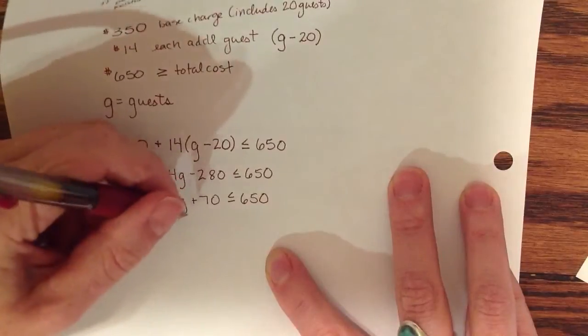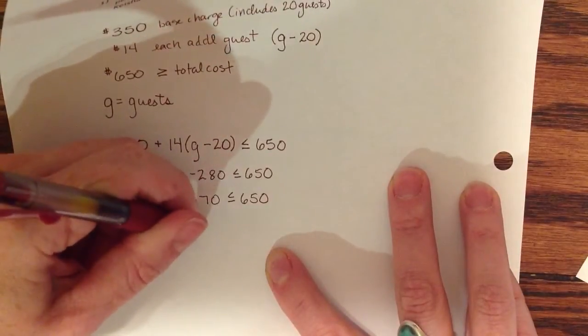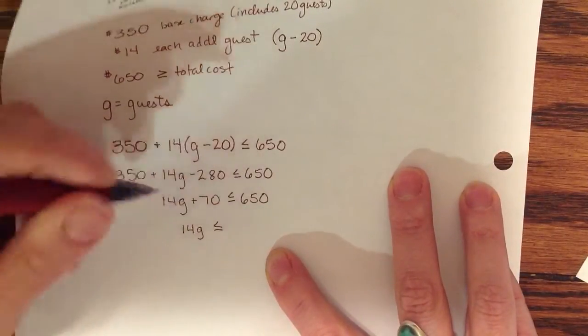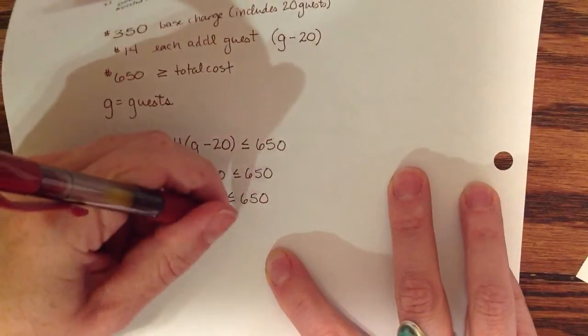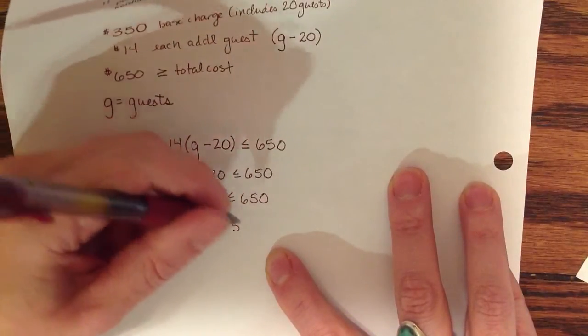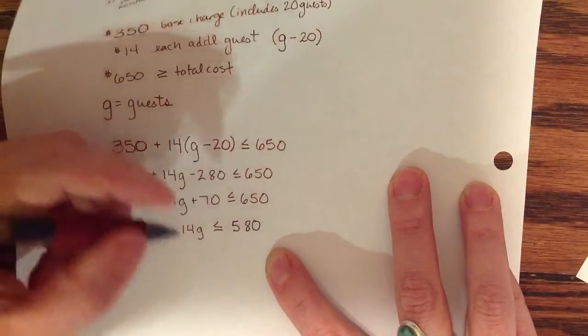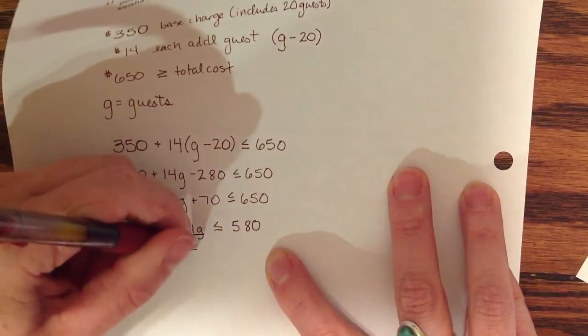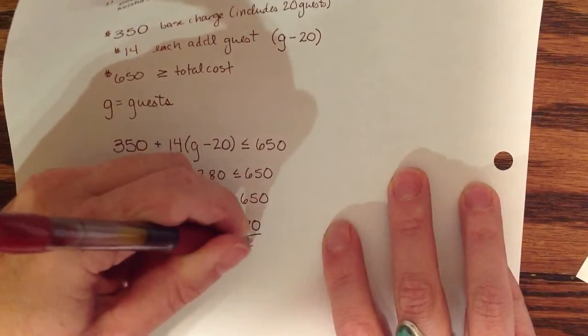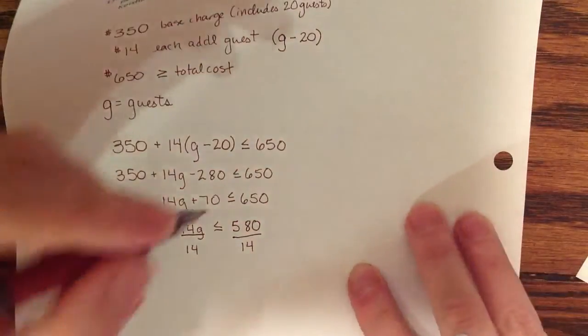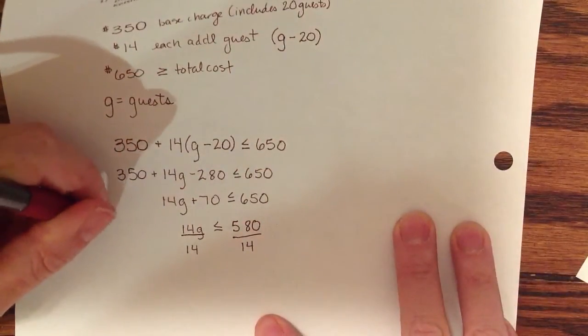I'll subtract 70 from both sides. So 14G is equal to, it looks like, 580, and then divide both sides by 14, which I'll come over here and do on the edge.